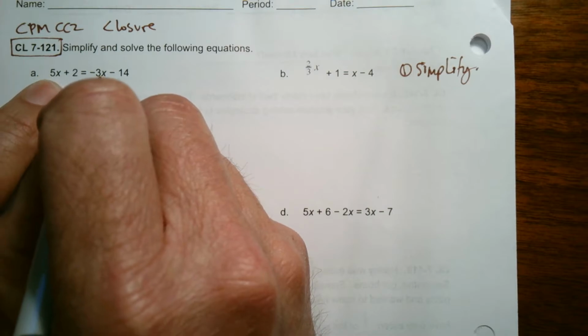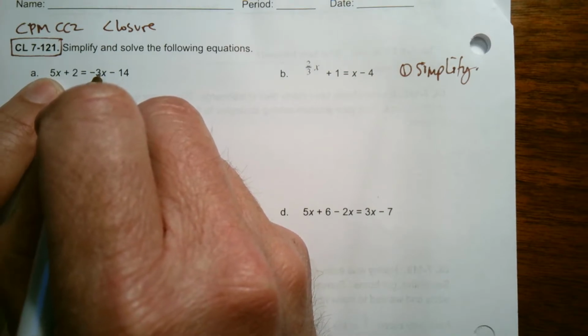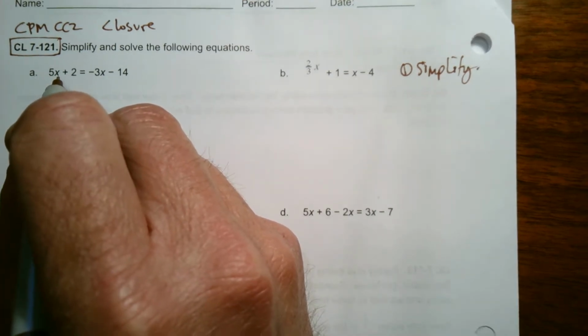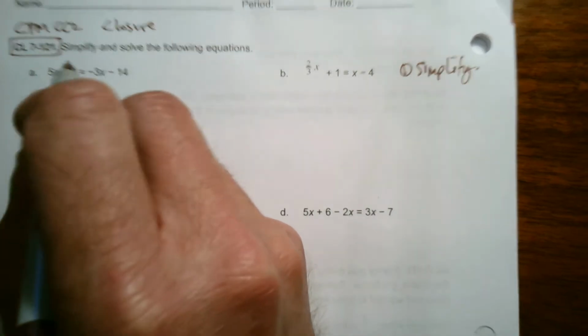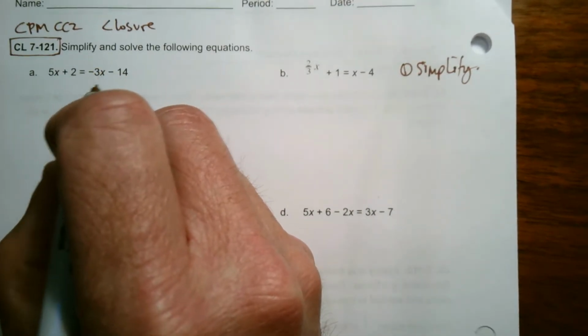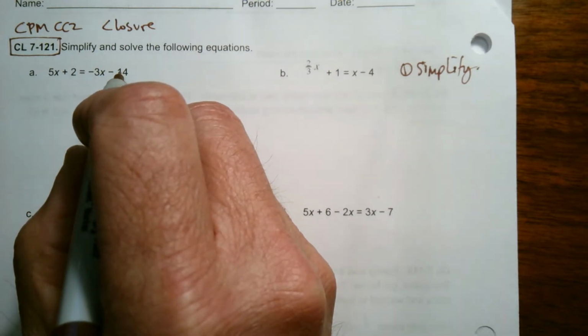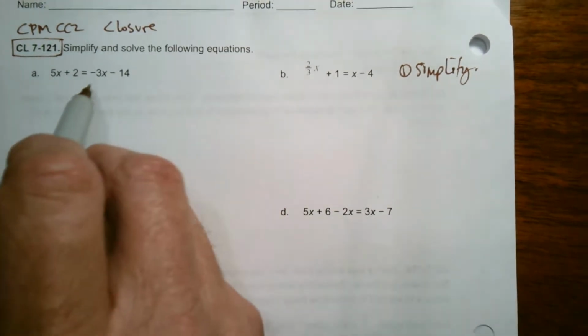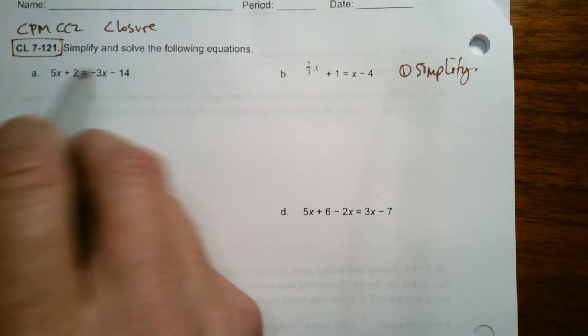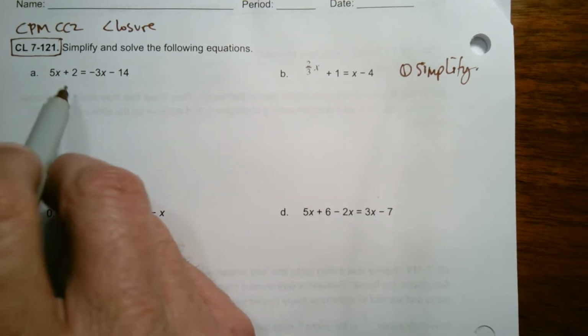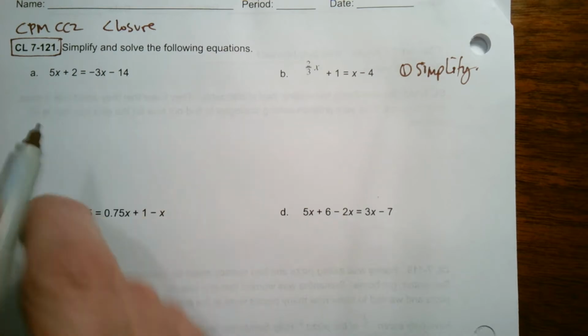If I plug in 0 right now, 5 times 0 is 0, 0 plus 2 is 2. So I'd get 2 here. If I plug a 0 in here, that becomes 0, and 0 minus 14 is negative 14. So 0 is not the right answer because 2 does not equal negative 14. I've got to figure out what number will make this true.